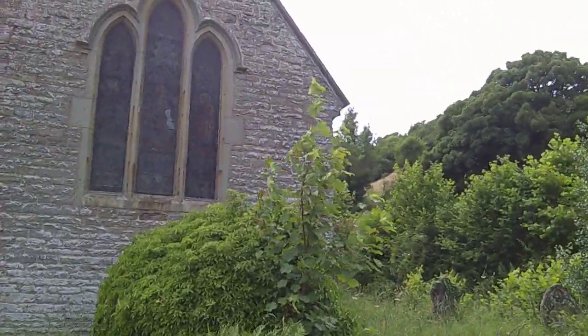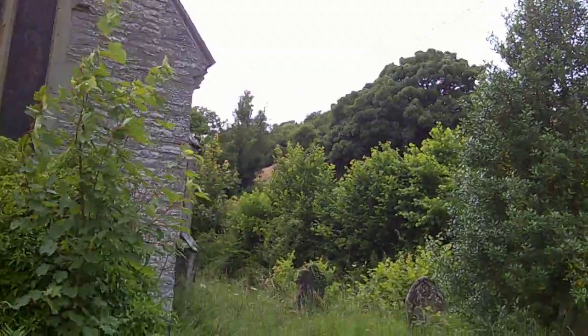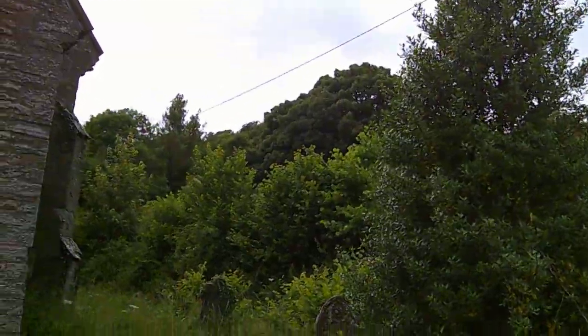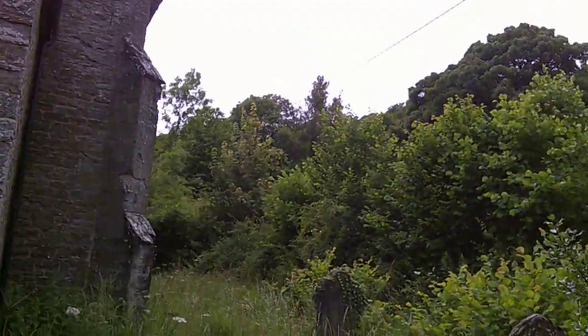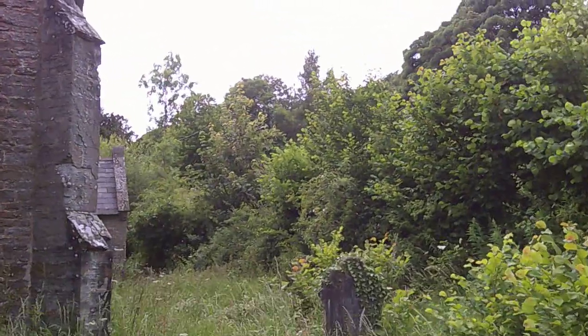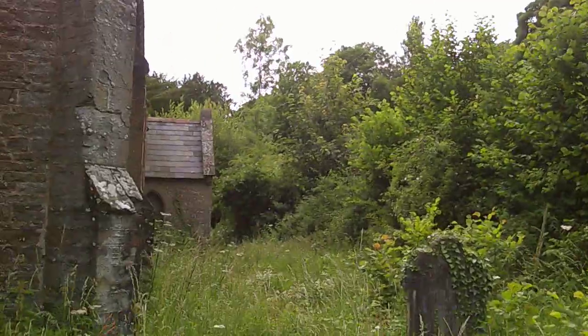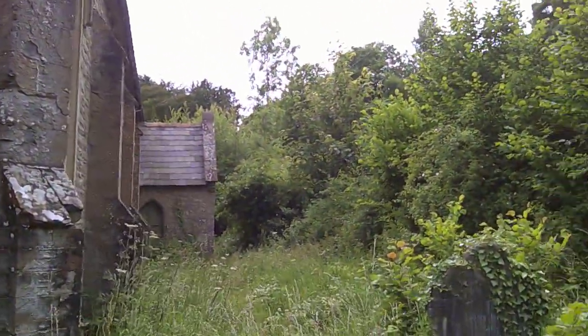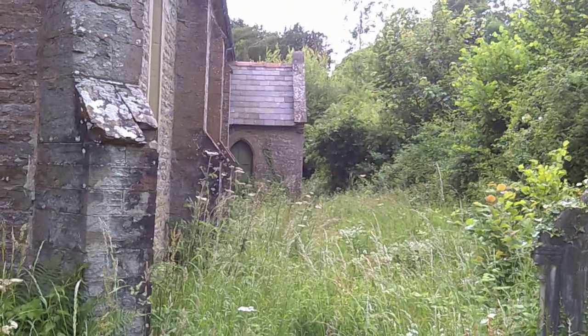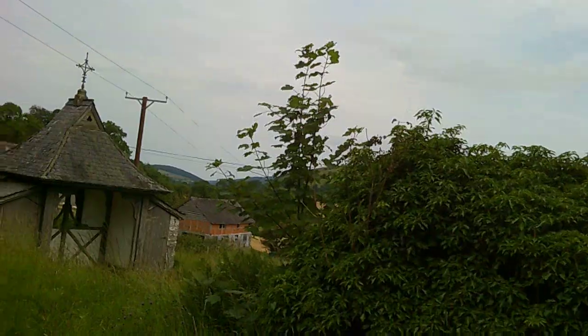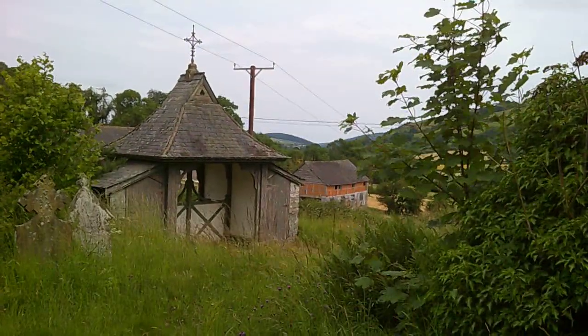Now we will brave the north side. I do have the trousers for it. Even on this hot day, because quite often they don't mow, and the idea is that it makes for a wildlife haven. But you can just see there, I won't go all the way around, but you can just see there the vestry. And again, beautiful setting.